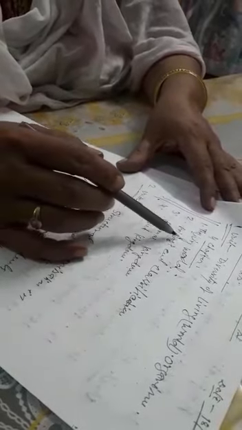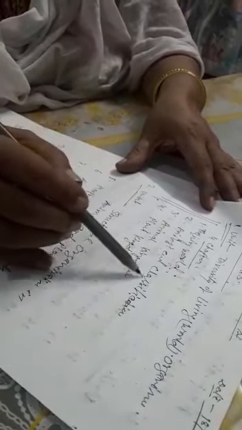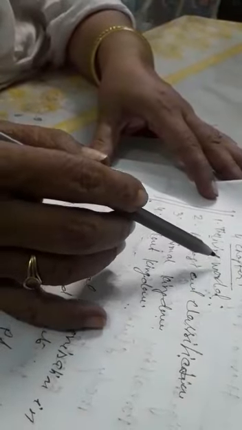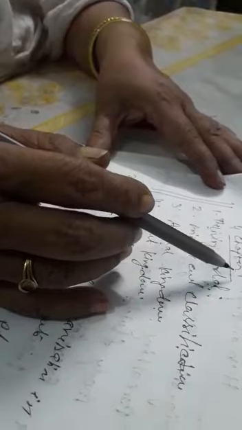The first unit is diversity of living organisms, with 4 chapters: the living world, biological classification, animal kingdom, plant kingdom. Today we will start the first chapter of the first unit, the living world.